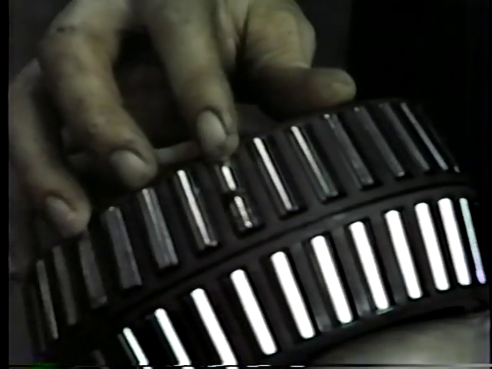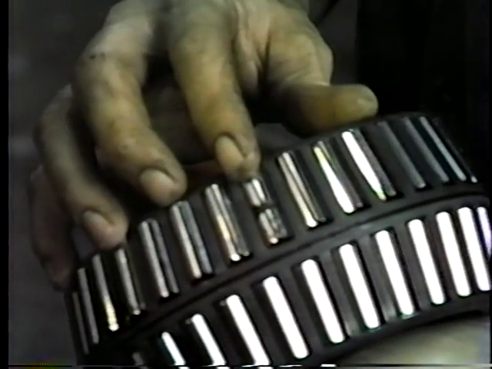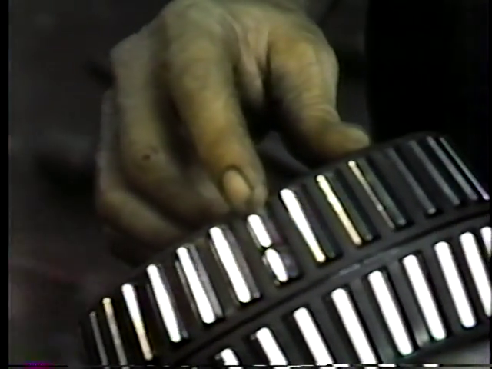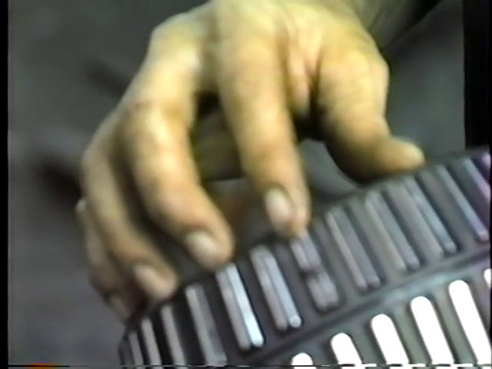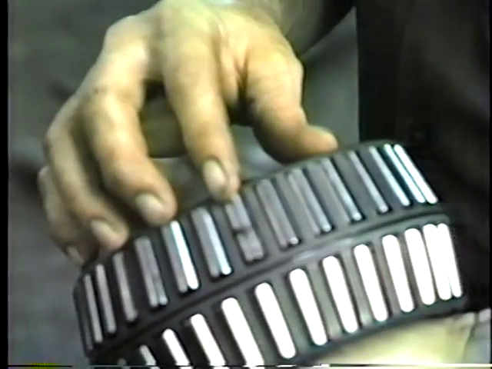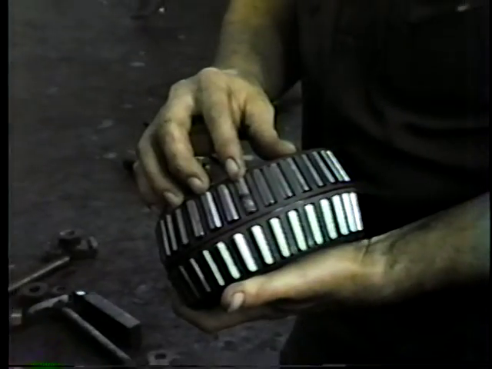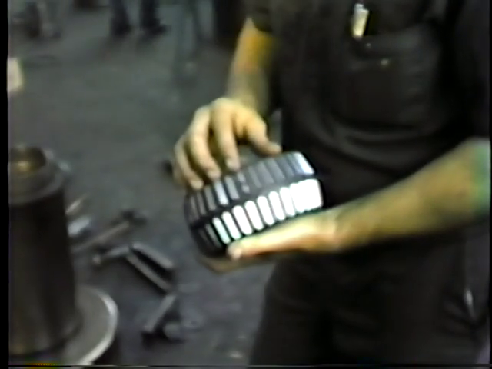Just got that one like that. See what you see.